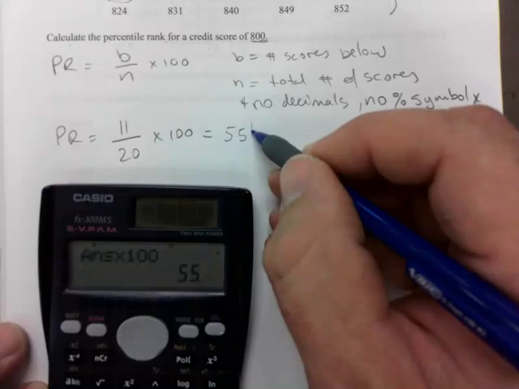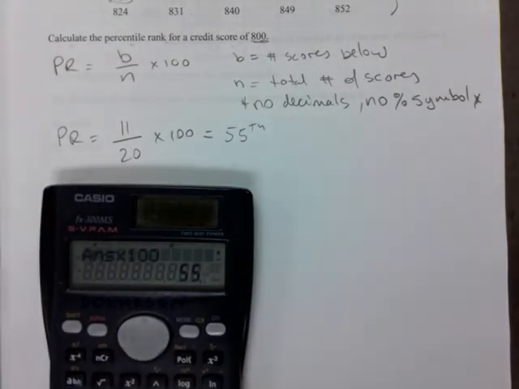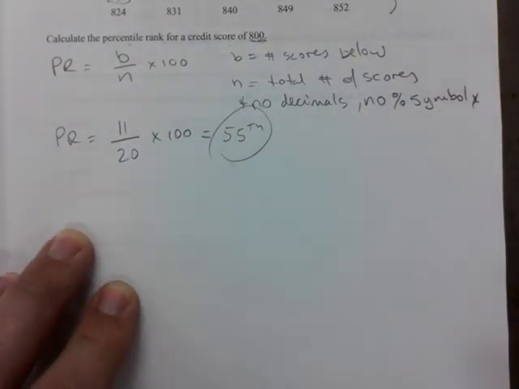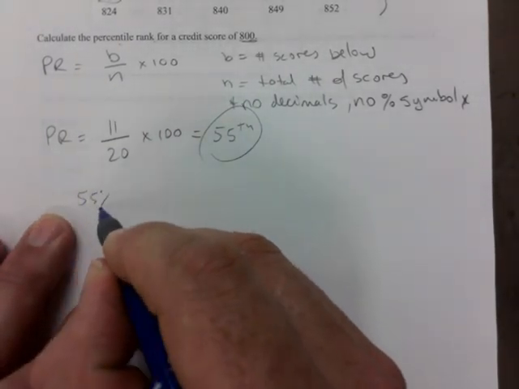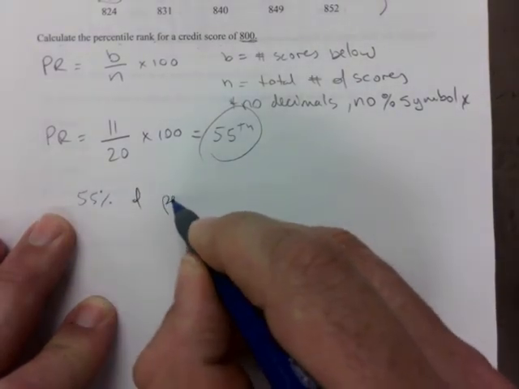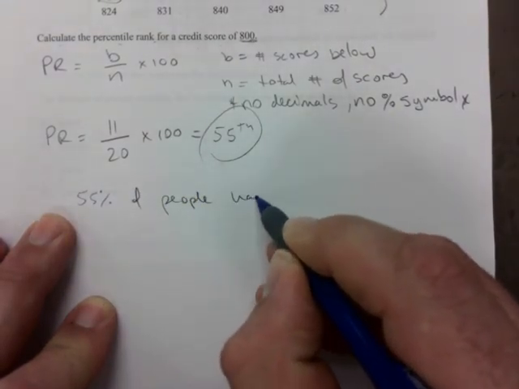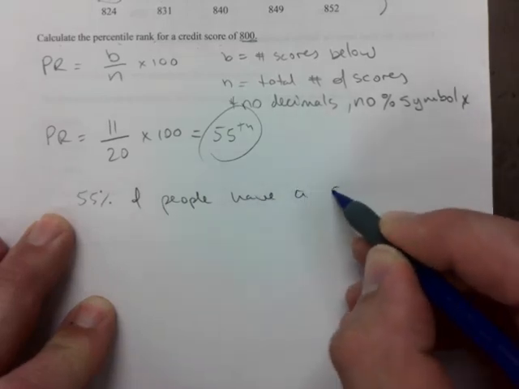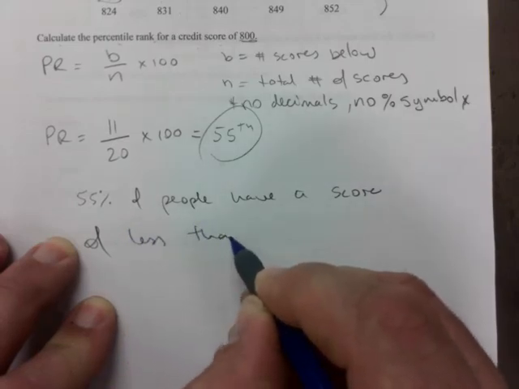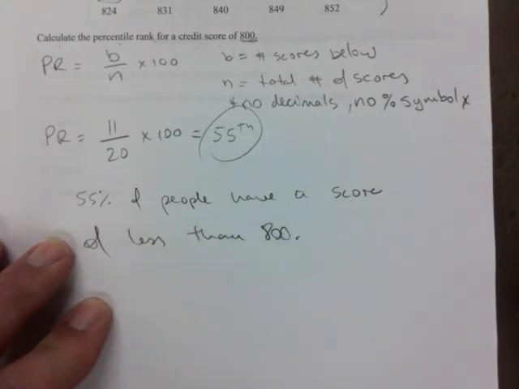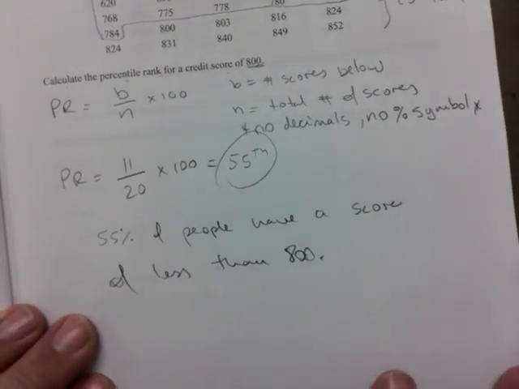So you leave it like that, or you say 55%. Within this context, I like to say that 55% of people have a score of less than 800. That's what this means. Okay, let's keep going.